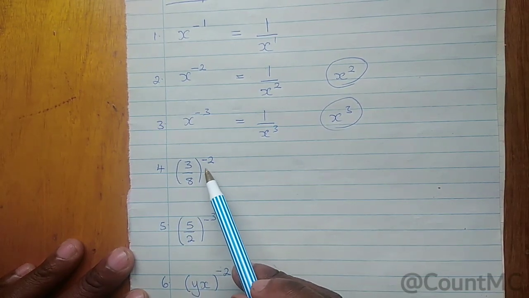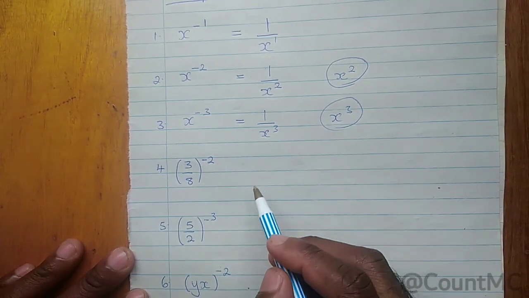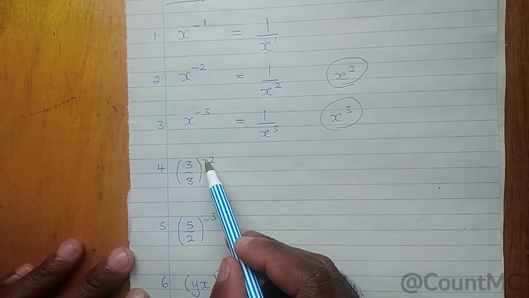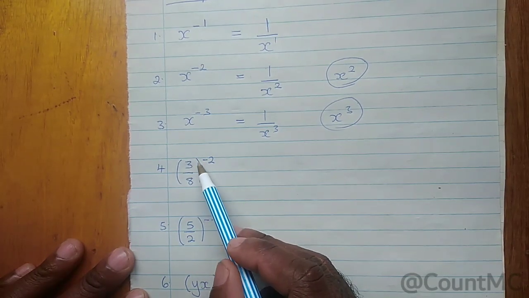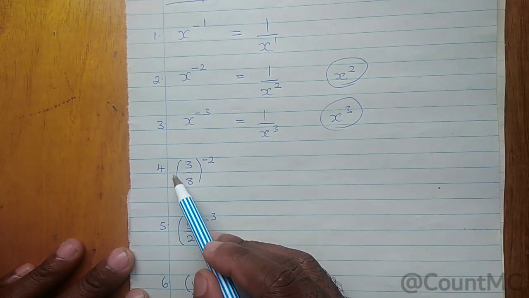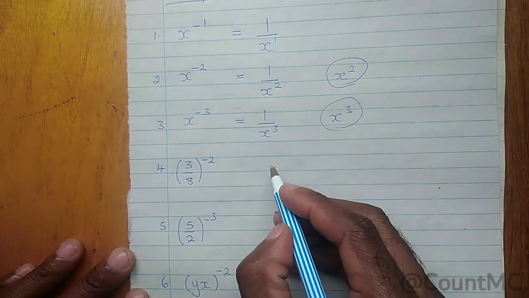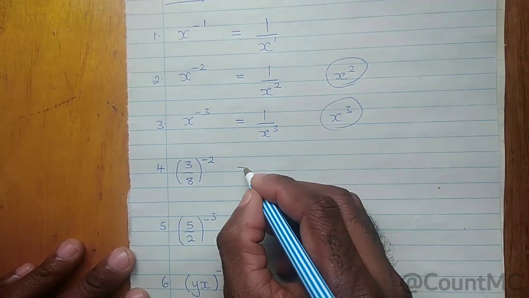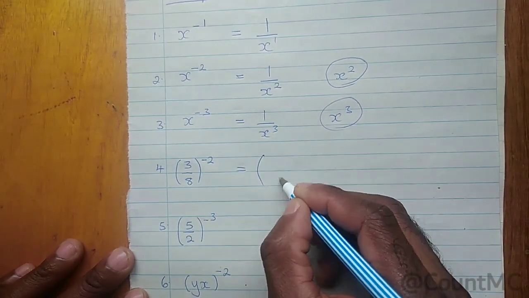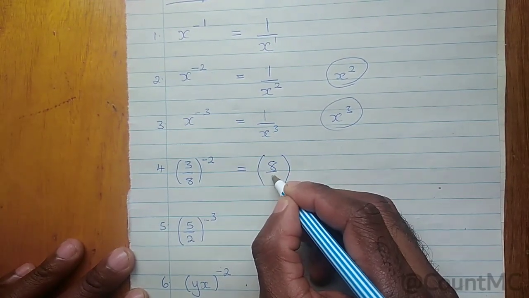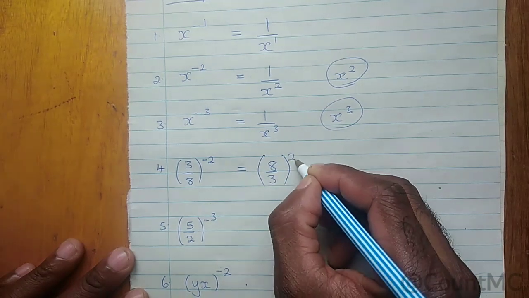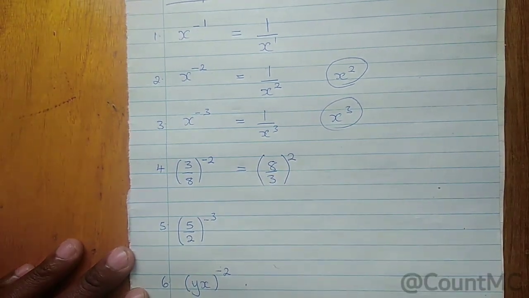Let us solve this one. Let us remove the negative sign. Remember, the negative sign is applying to the bracket. So if we remove it, we invert this bracket. So if you remove that, you'll be left with 8/3².